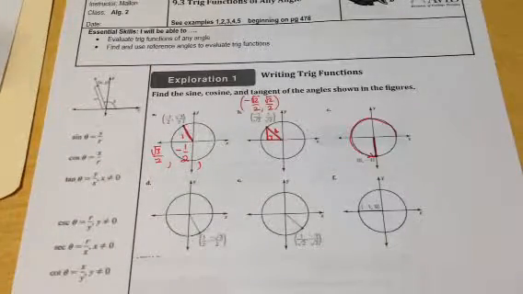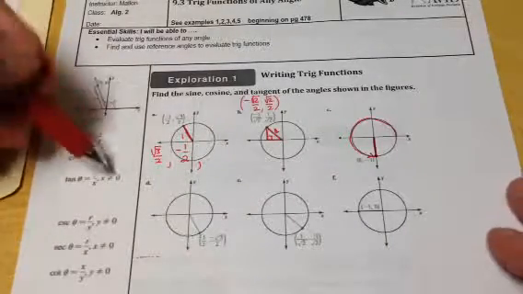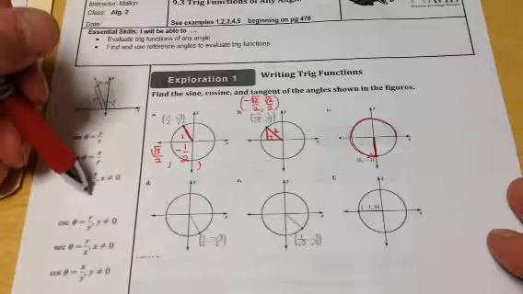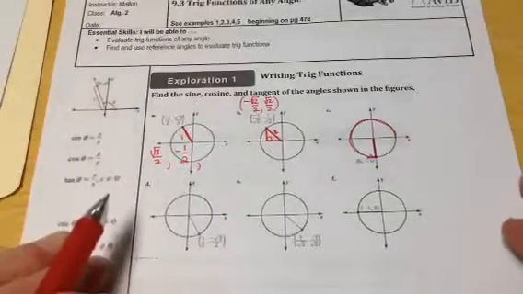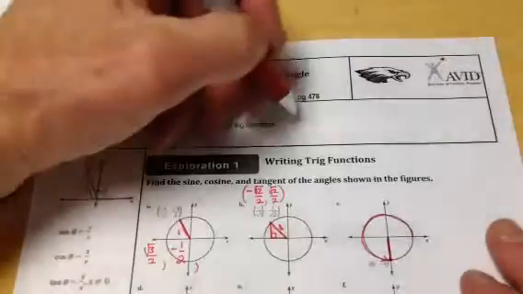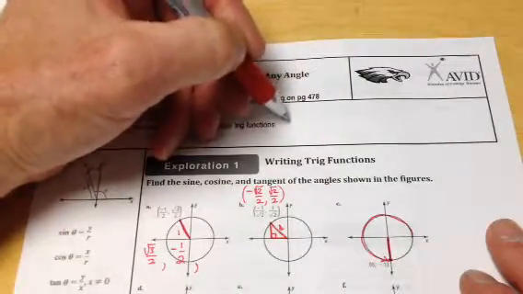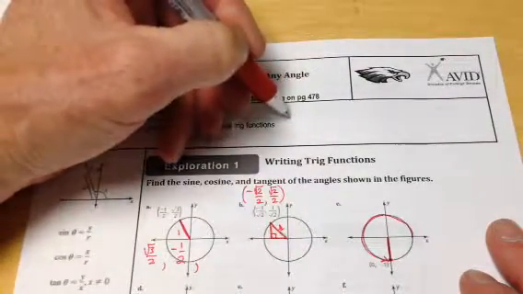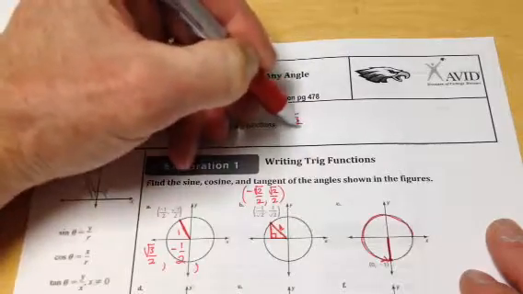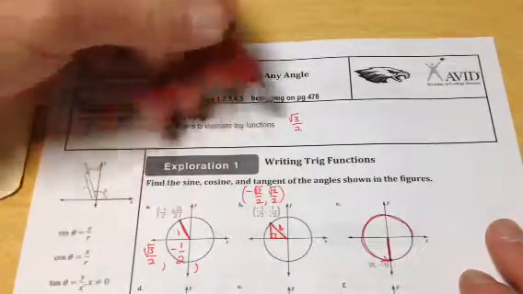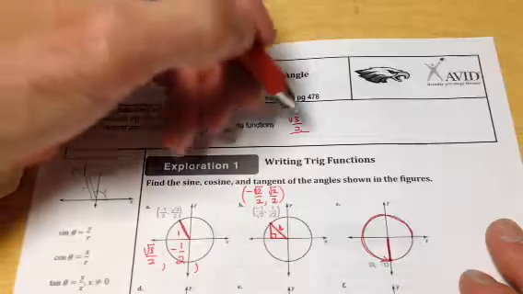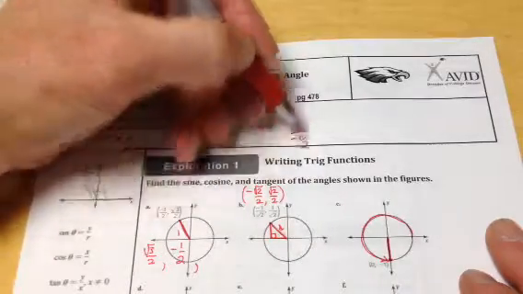Then the tangent is the y-coordinate over the x, and I'm just going to write up here how this happens because I have room up here. So root 3 over 2 is the y-coordinate there. The x-coordinate is negative 1/2.